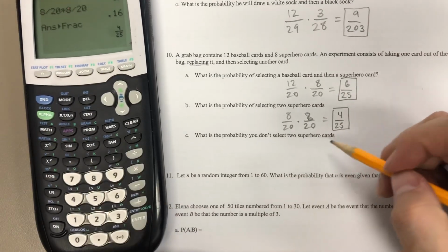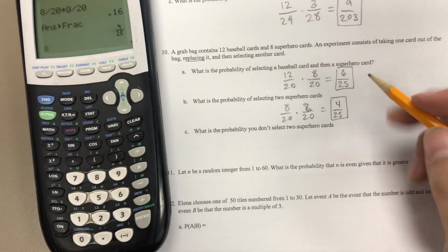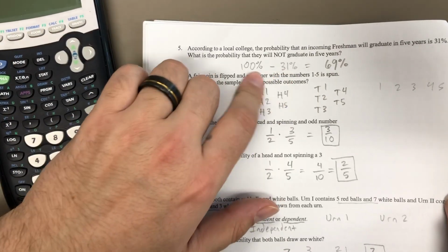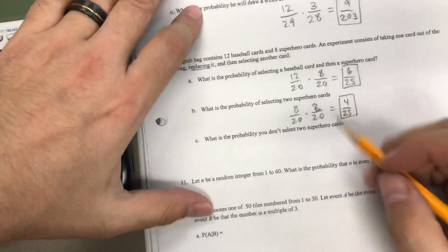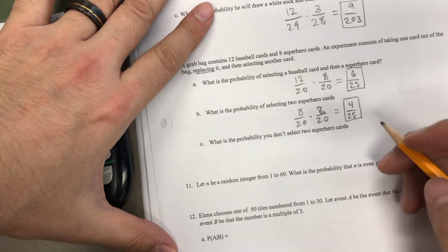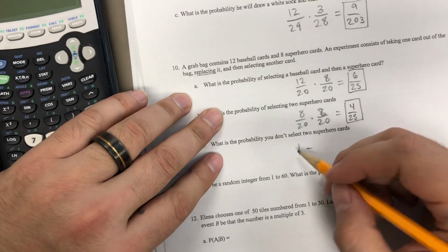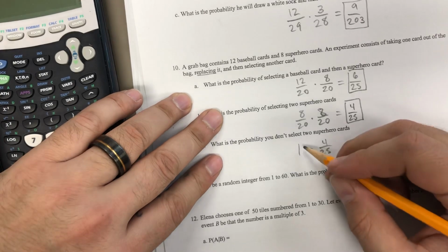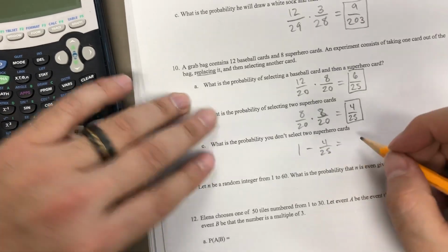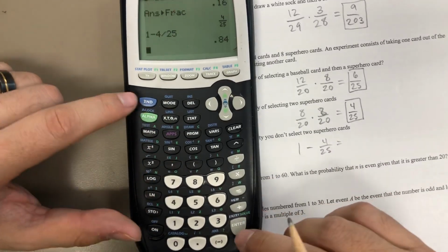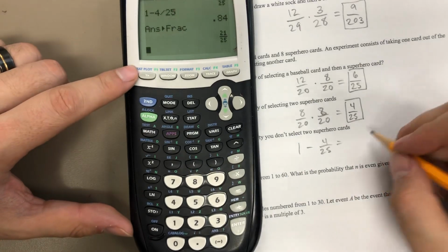What's the probability that you don't select 2 superhero cards? So this is using that same kind of idea that we had on number 5 of getting rid of the probabilities. So we just had the probability of getting 2 superhero cards, 4 out of 25. So what we would do is just subtract that away from all the possibilities, which is 100%. So 1 minus 4 out of 25, if I use my calculator, and then change it to a fraction, you get 21 out of 25.